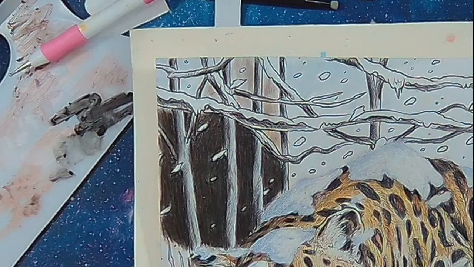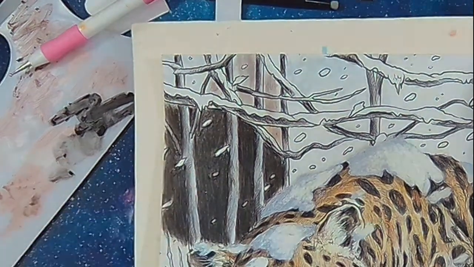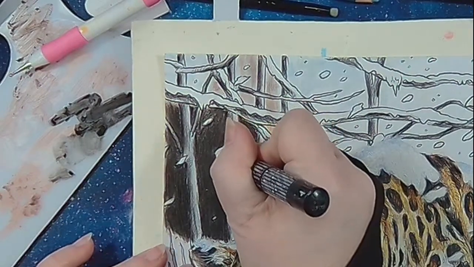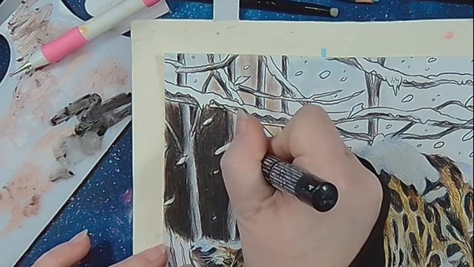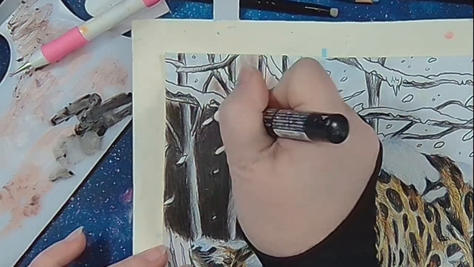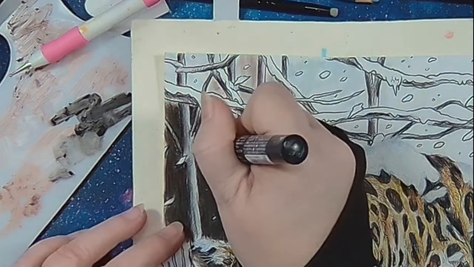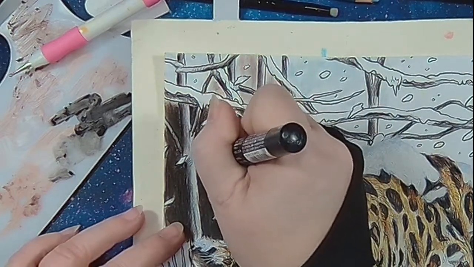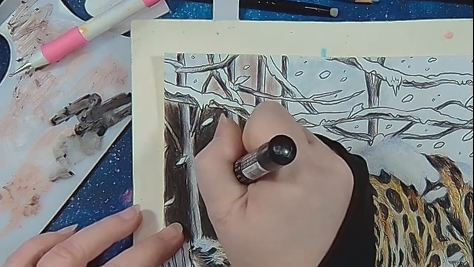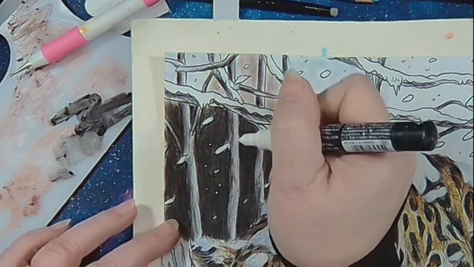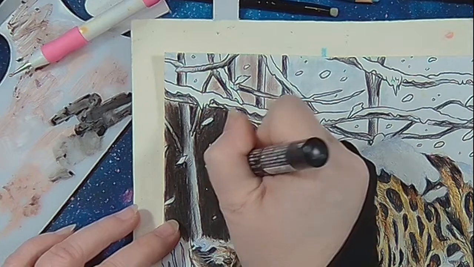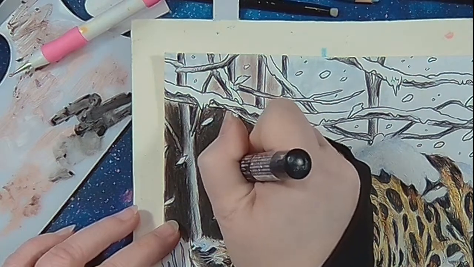So anyway, then I'll come in with the Posca and make some nice snow. I may have to go back and look at an uncolored page.